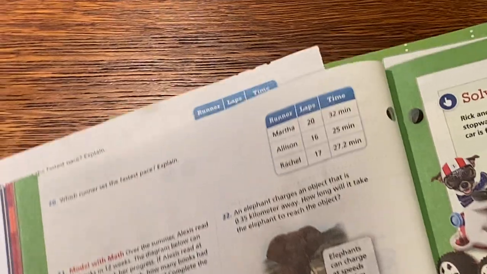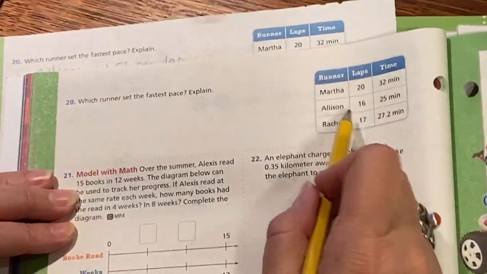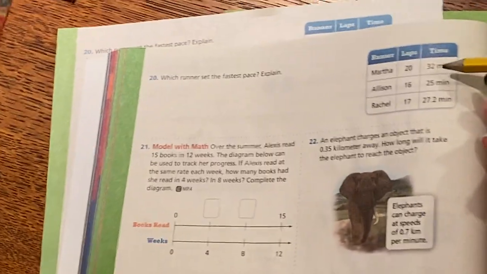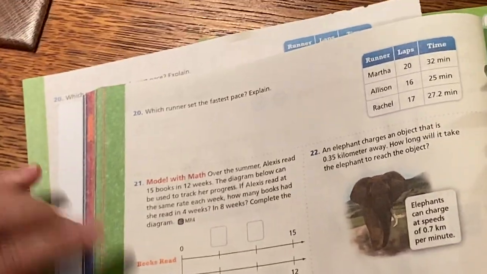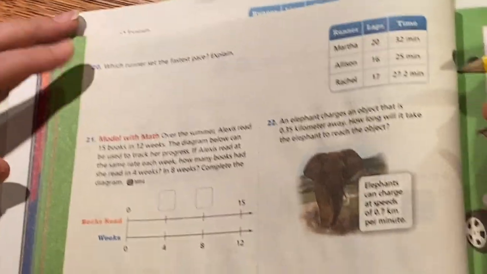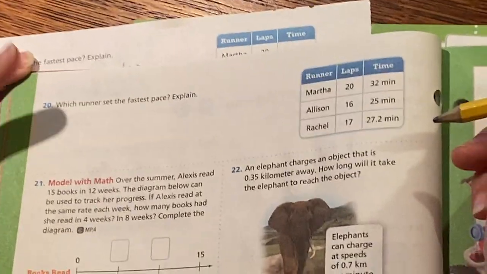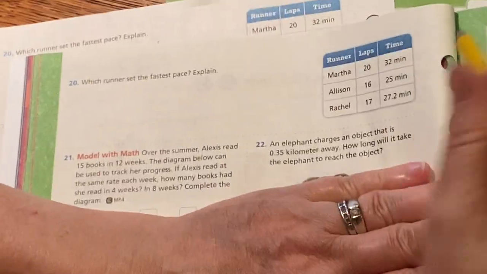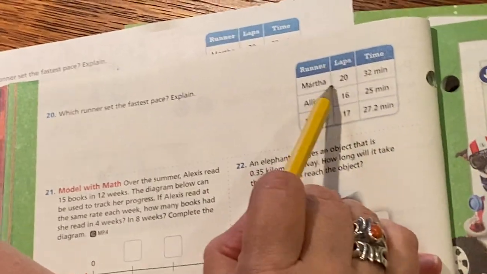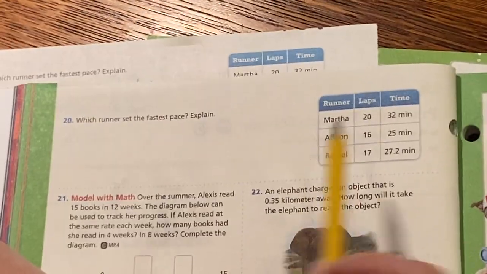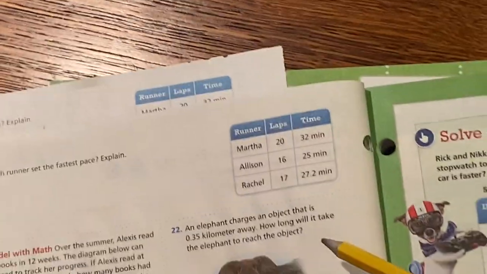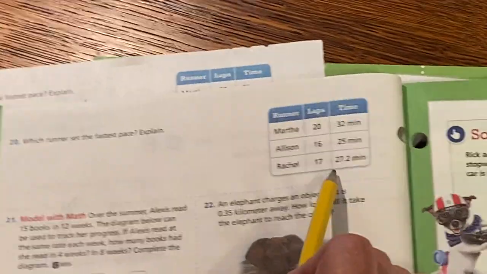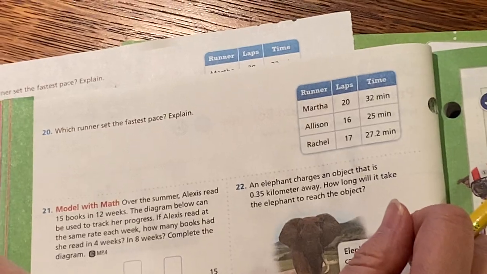Okay, so we have a table here, and we've got the runners' names, and then we've got the number of laps that they ran and how long it took them. And the question is, which runner set the fastest pace? So this is definitely an example where unit rate helps you out. Because if you look at it right now, because they all did a different number of laps, you can't just look at their time, right? And say, oh, well, she ran the shortest amount of time, so she must have been the fastest.